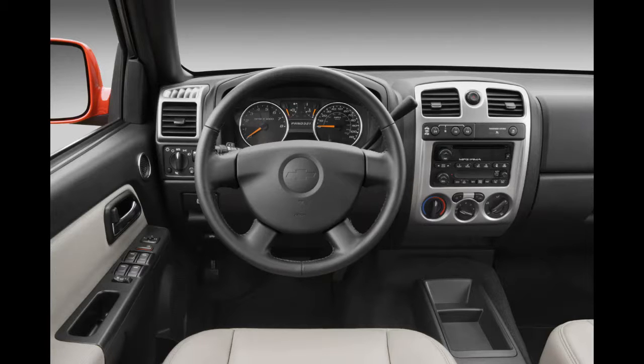And if your Colorado is also equipped with optional fog lamps, the control button for those lamps is located below and to the right of the exterior lamps knob. Just below and to the left of the exterior lamps knob, you'll find a control for your interior lamps. This left-handmost button is your dome lamp override button.